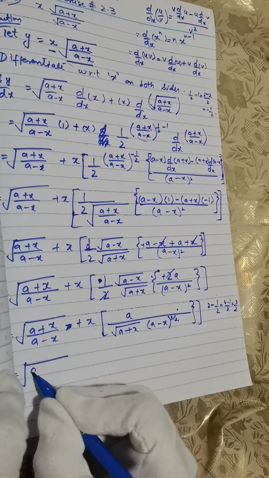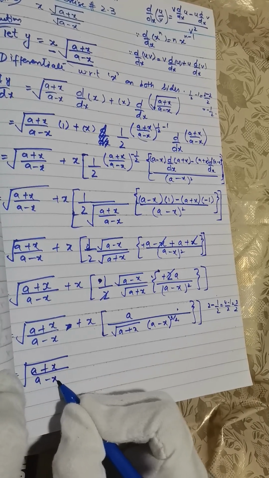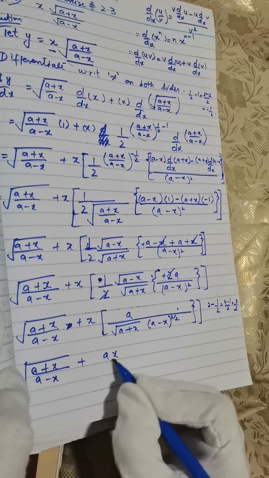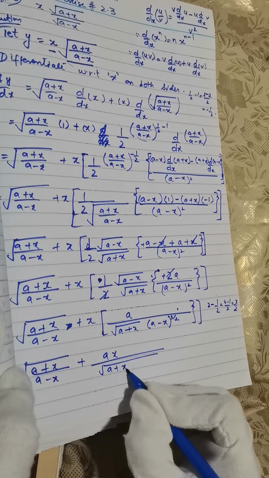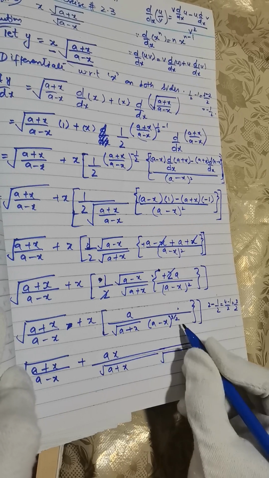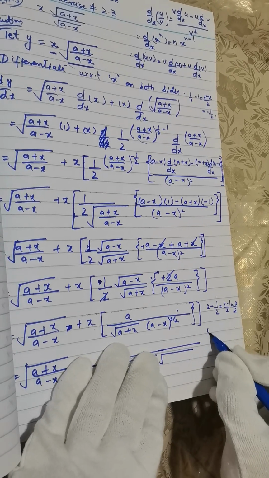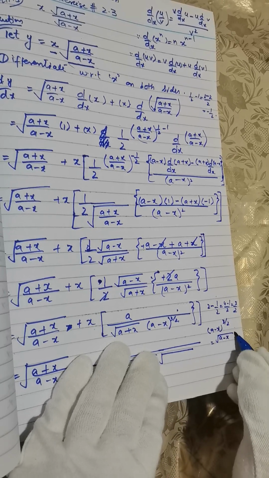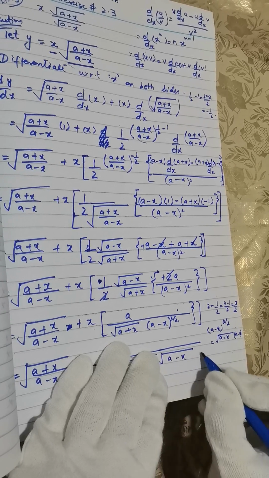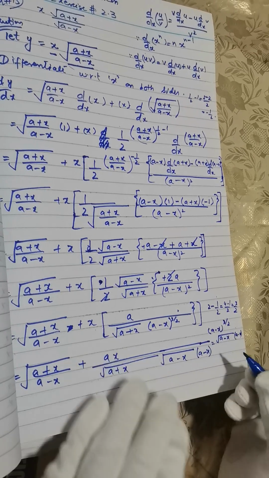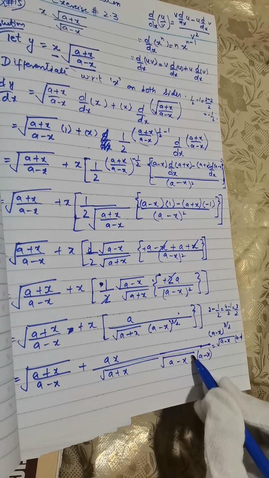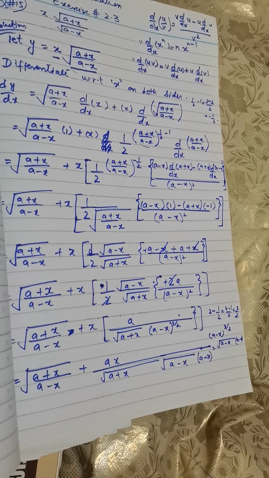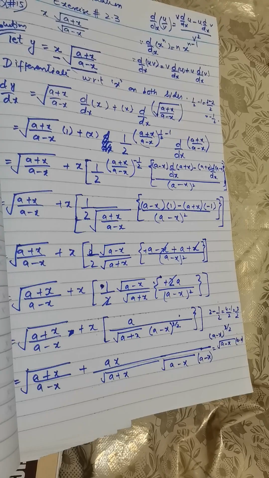Now we'll multiply a minus x, a plus x divided by a minus x under root as it is, plus, now we multiply both of these two terms, ax over a plus x under root. Now in 3 by 2, when a minus x 3 by 2, we can write in the form of under root 1 by 2 and a minus x and a minus x, 1 plus 1 by 2 becomes 3 by 2, so we can write 3 by 2 in the form of this. Now we will take LCM.